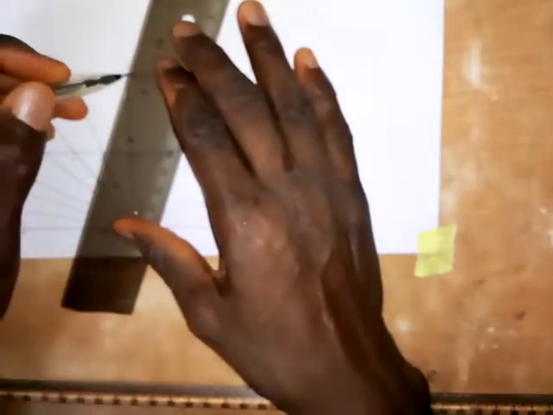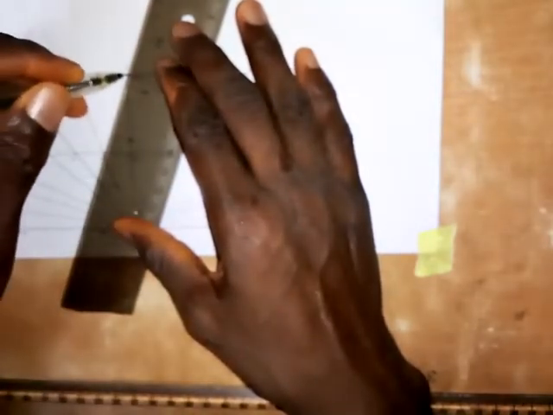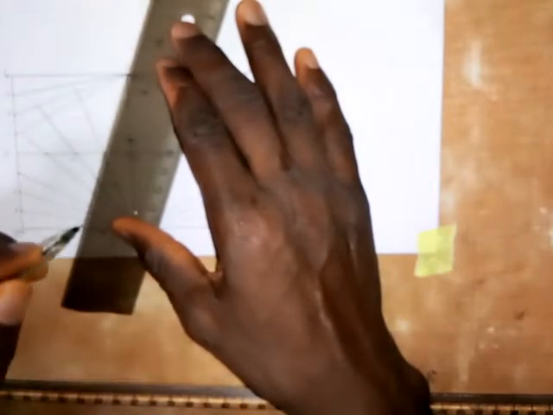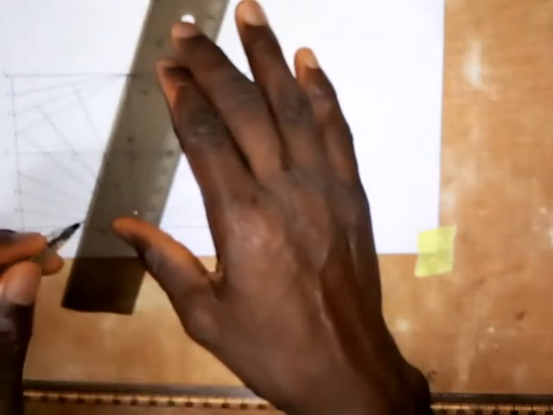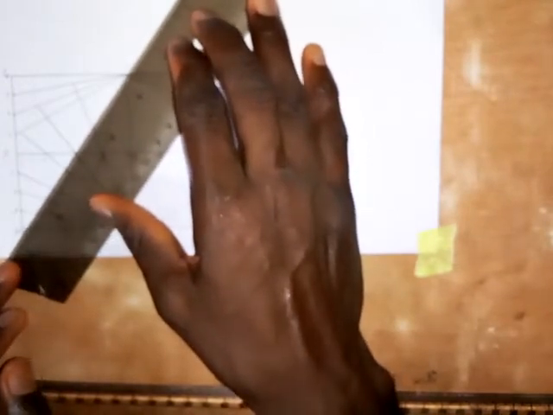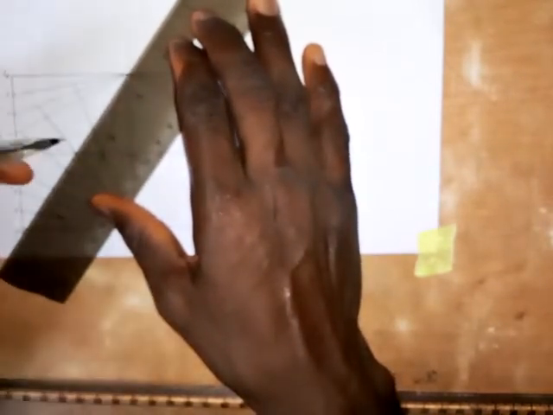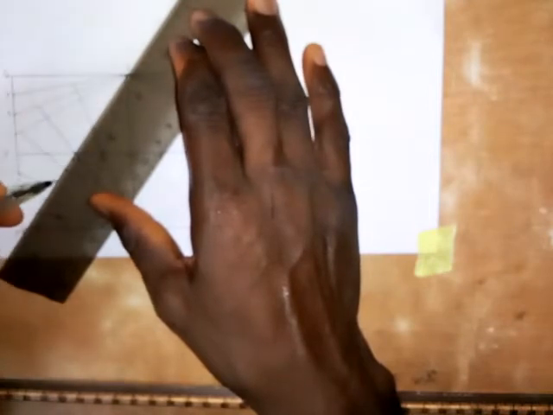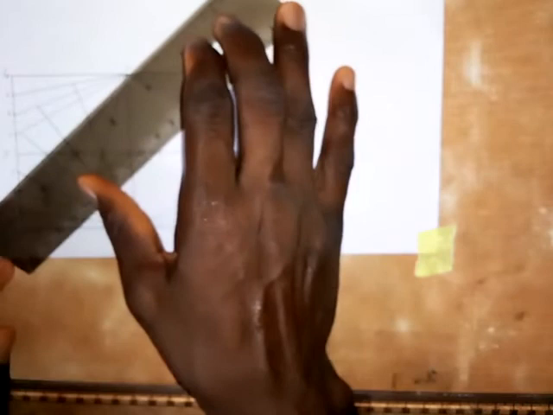So it stops on 3. Okay, so from C passing through 2, stop it on line 2 here, and then from C pass through 1.